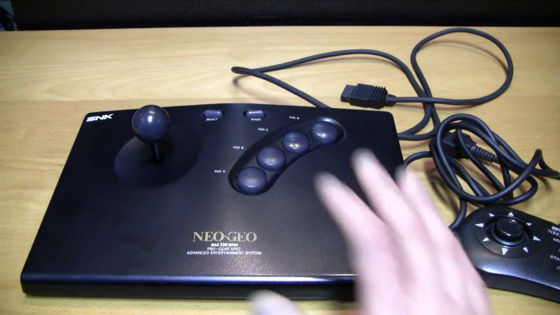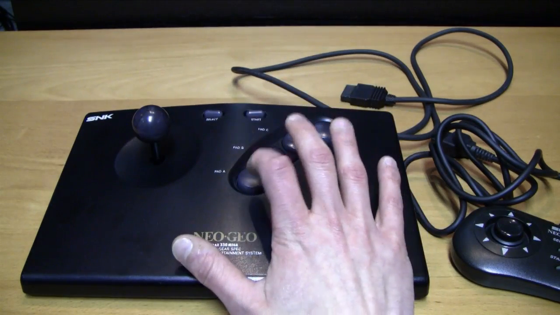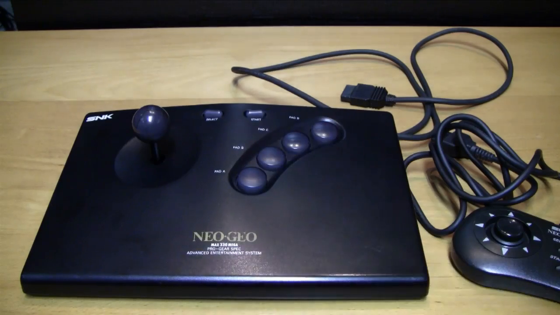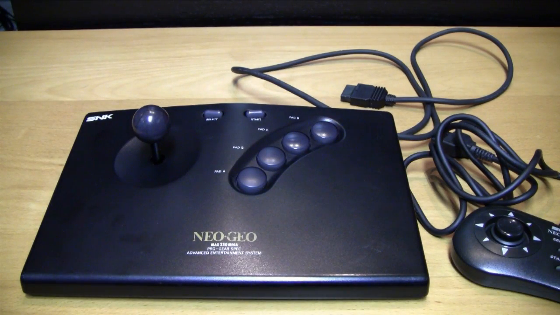So you would have to rest your hand on the table and then reach out to the buttons, and this misses a little bit the arcade experience.